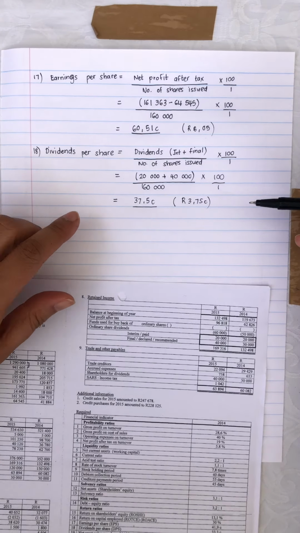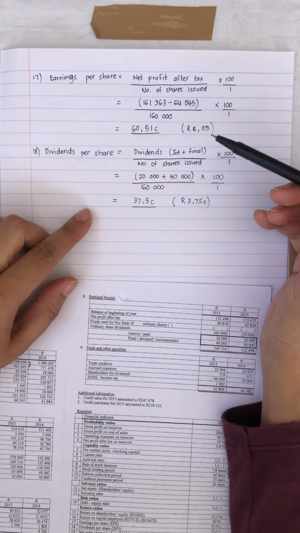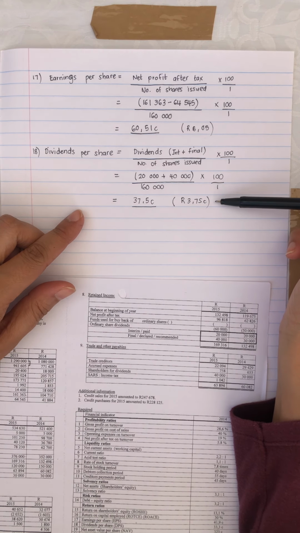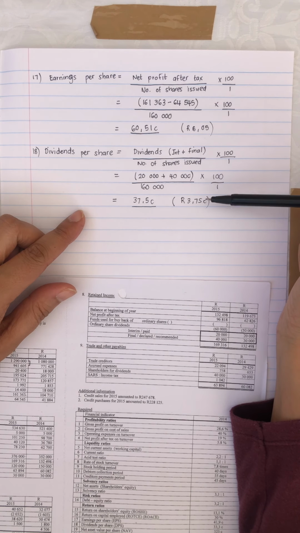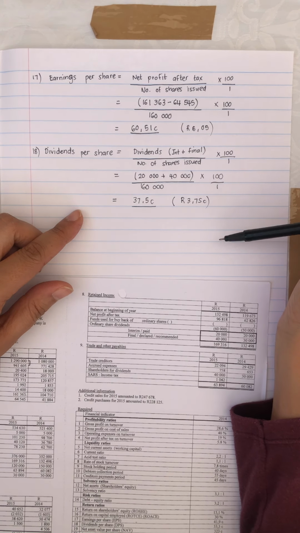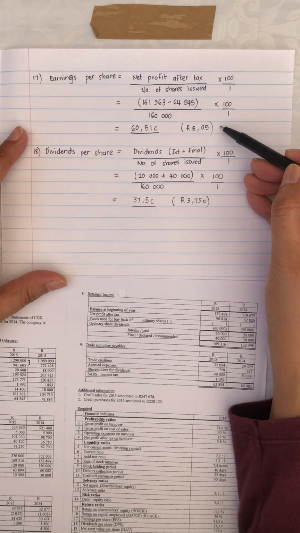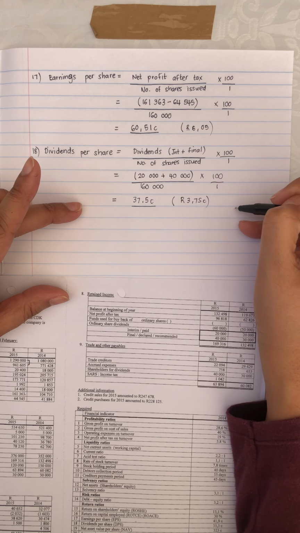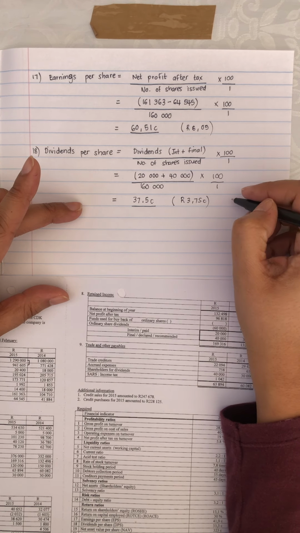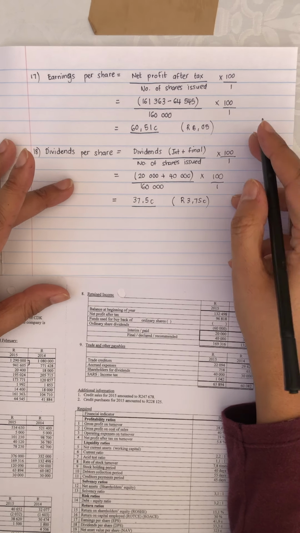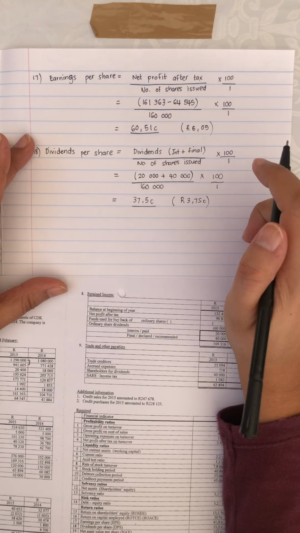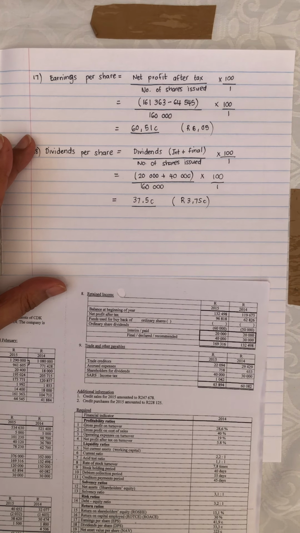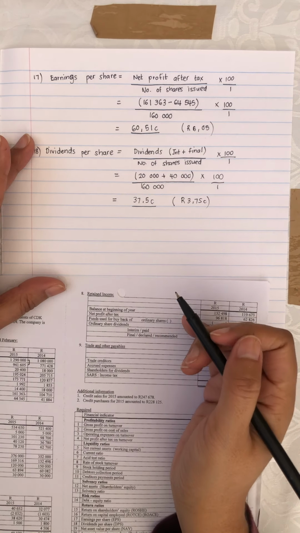Now here's a little something to take note of. If you take the difference between your earnings per share and your dividends per share, that is the retained income per share. So this is how much you're earning per share. This is how much you need to pay out per share. The difference between the two, which is 6.05 minus 3.75, becomes your retained income per share. That is how much you get to keep. That's how much the business gets to keep per share.